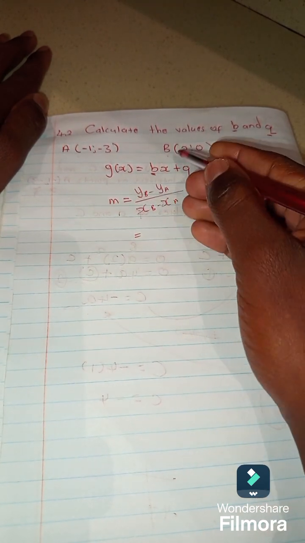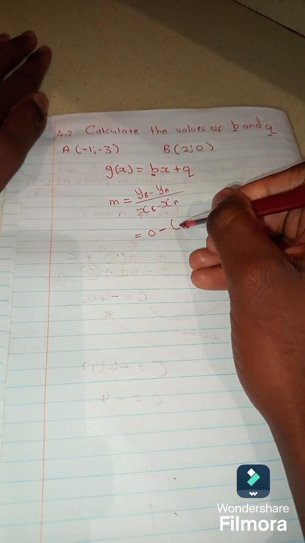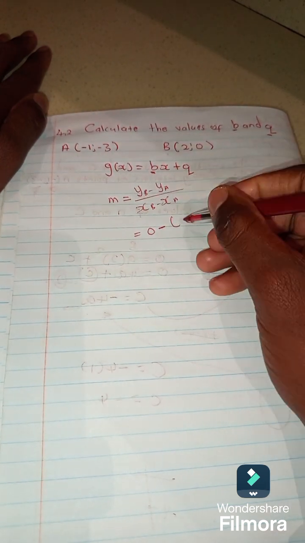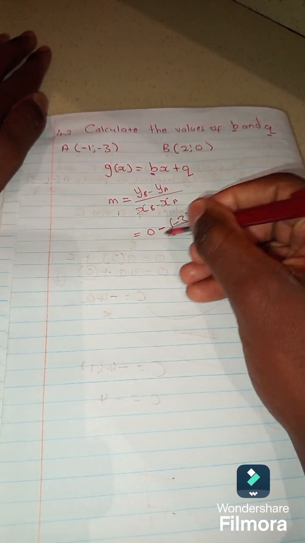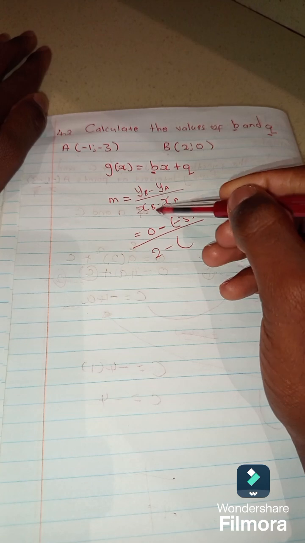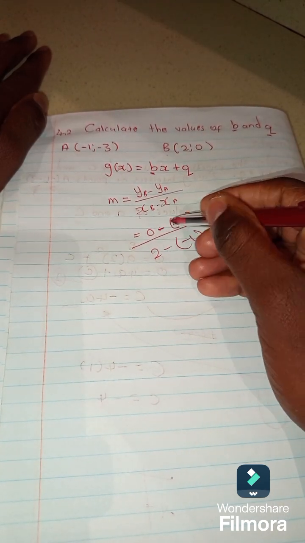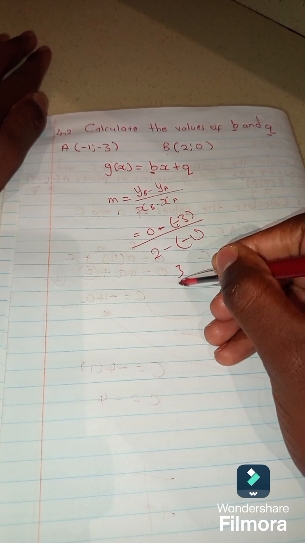Right. What is y at point B? Y at point B is 0. We're going to subtract what? Y at point A, which is minus 3. Okay. What is x at point B? That is 2. Subtracting what? X at point A. You have yourself minus 1. Negative times negative. That gives you positive 3.